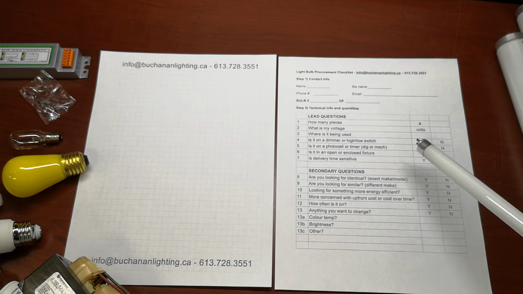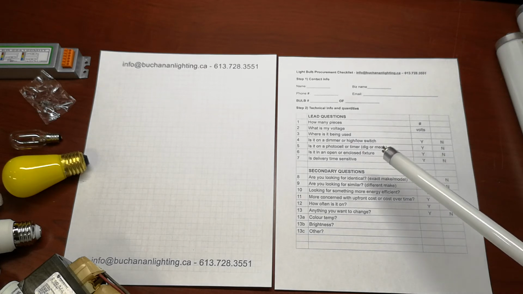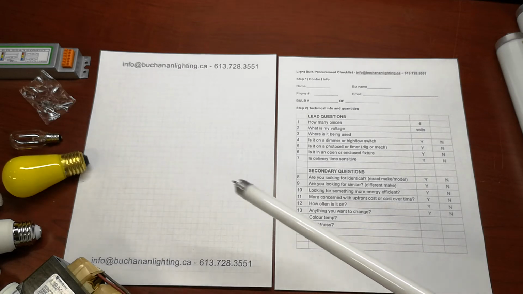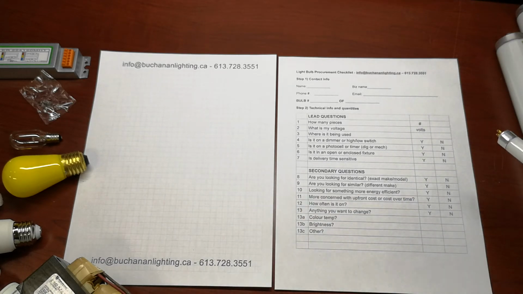What is the voltage? That's like we were talking about, the 120 or the 347, or if you have a low voltage system. Those are types of information that we do require that you provide for us. If you're unsure where it is or how to know, we can definitely talk on the phone and get this all sorted out. We don't expect you to know all this, but we do expect to have the conversation about it because we will need these answers to serve you properly.